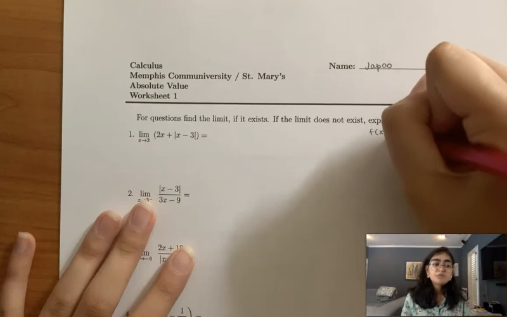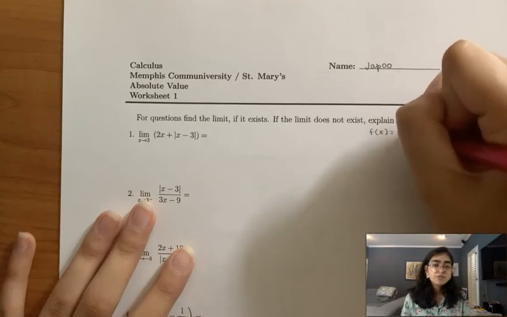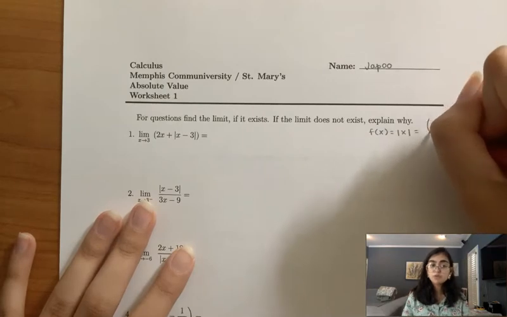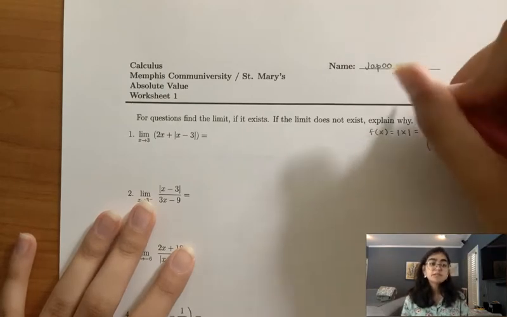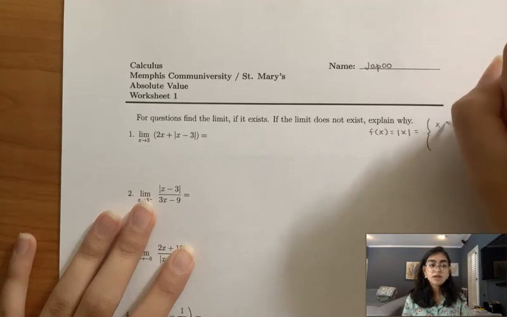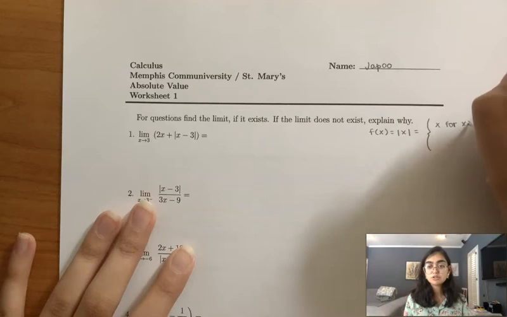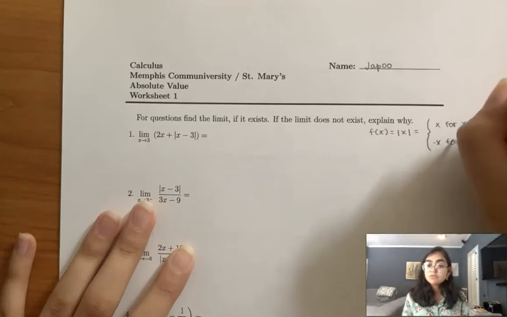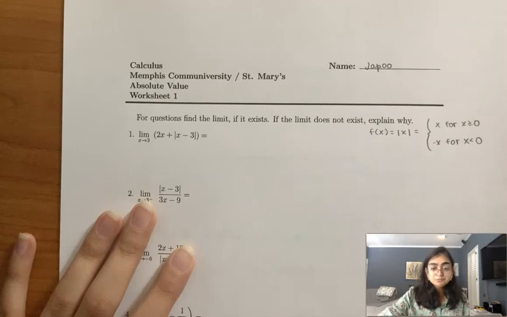Talking about absolute value in general, it's very difficult to solve problems when you're thinking of absolute value as one function. So it would be best to get rid of the absolute value bars and then think of the absolute value problem as a piecewise function, or think of the absolute value itself as a piecewise function. So we can divide it into two different pieces, two different functions, a negative function and a positive function.